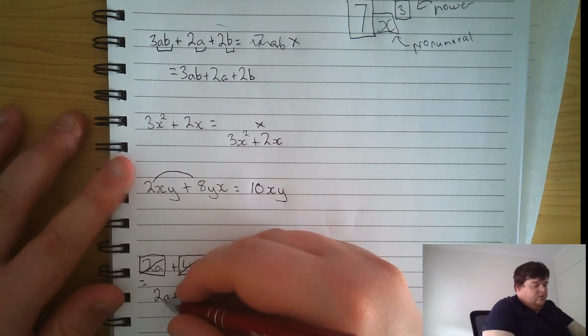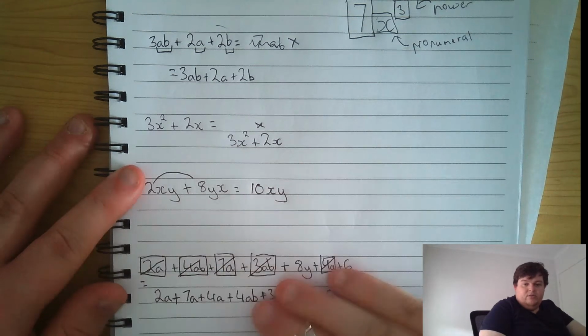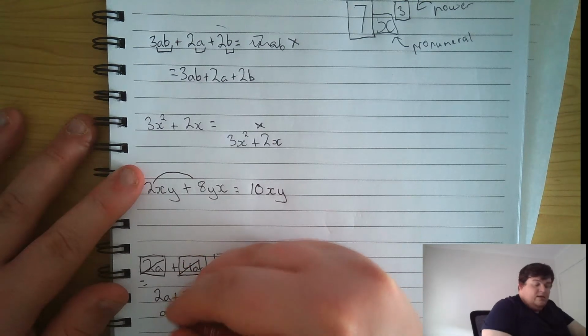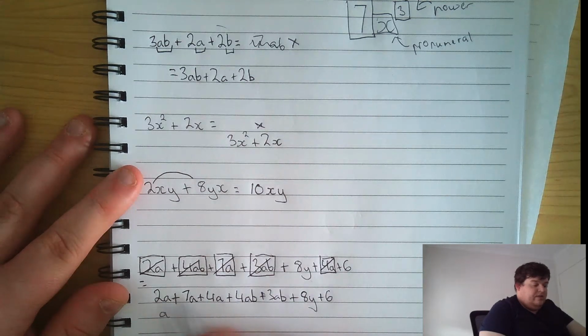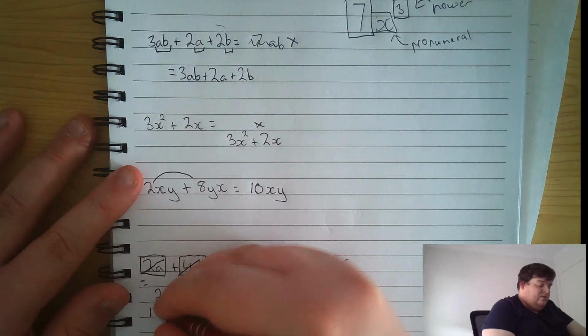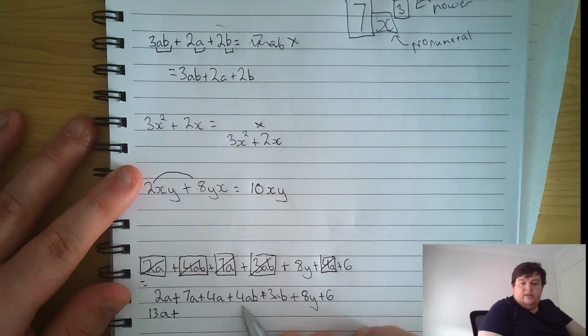So same as before, I'm plussing 2a, 7a, and 4a. Let's just ignore the rest of it for now. So my answer will be something a, because the a carries through. 2 plus 7 plus 4, well that's 13. So 13a plus, now I've got to deal with these ab's. I've got 4ab plus 3ab.